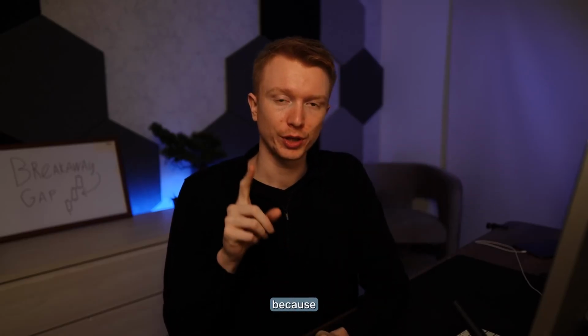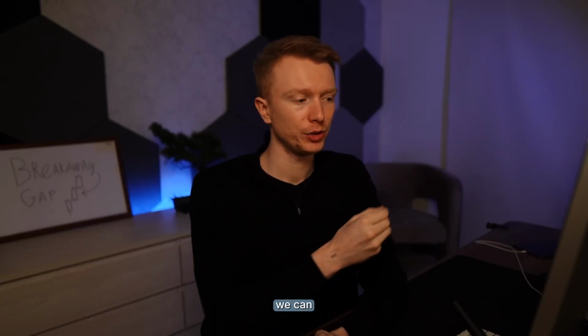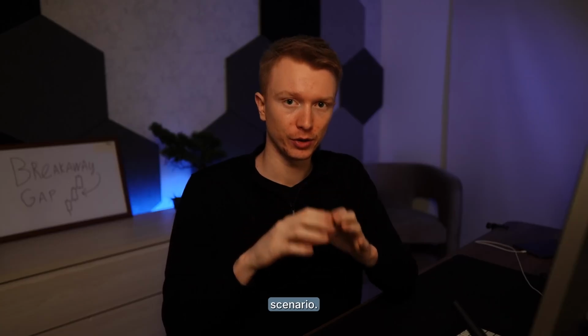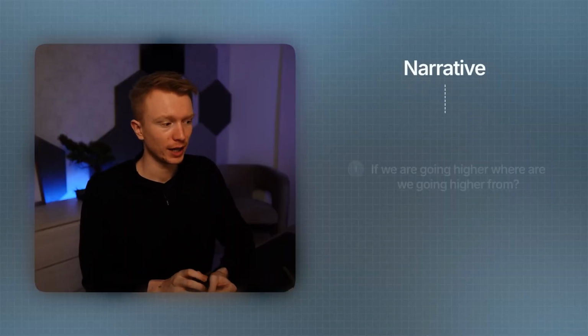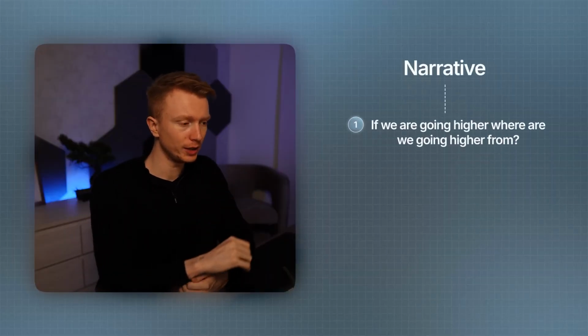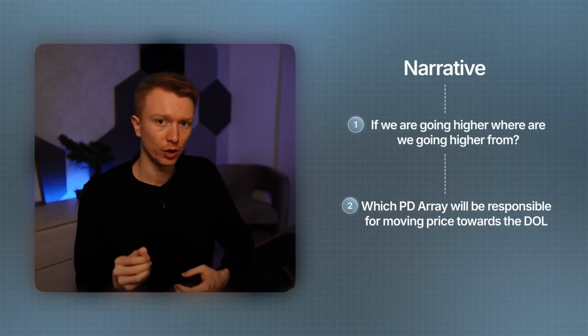Now, I mentioned I'm currently looking at the weekly time frame because I first want to go over how we can use breakaway gaps in a higher time frame narrative scenario. And then after, I also want to look at how you can use it for your entries. Now, narrative, what actually is that? Narrative is, if we are indeed going higher right here, then where are we going higher from?